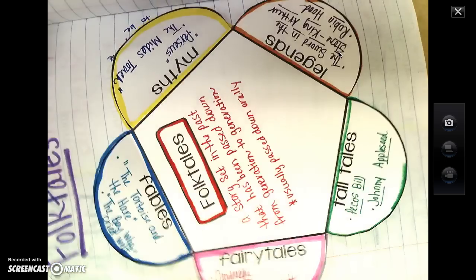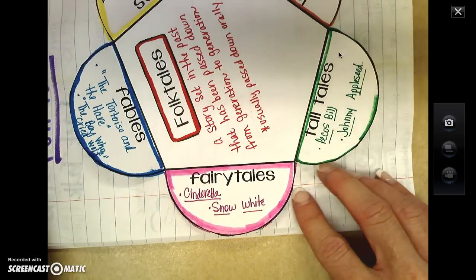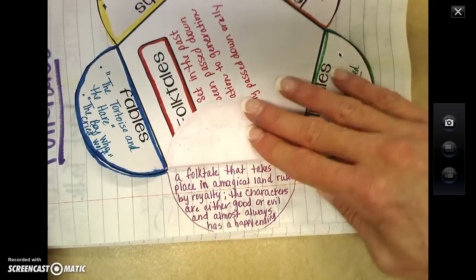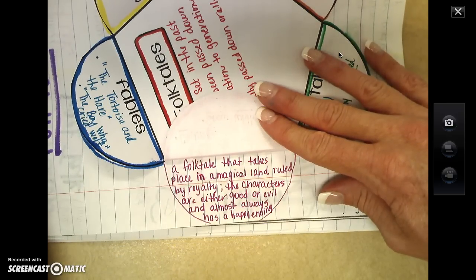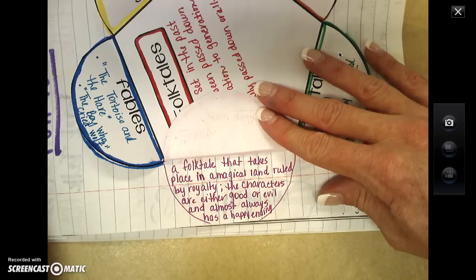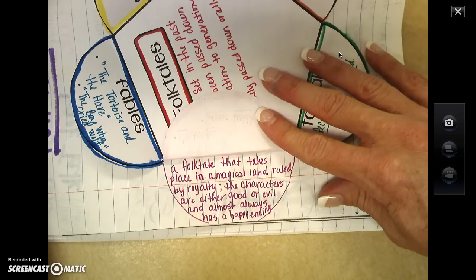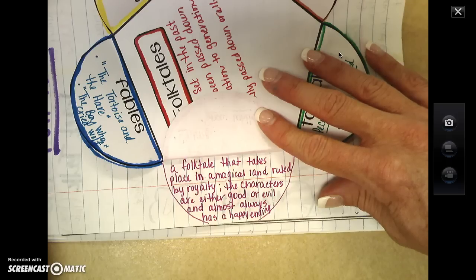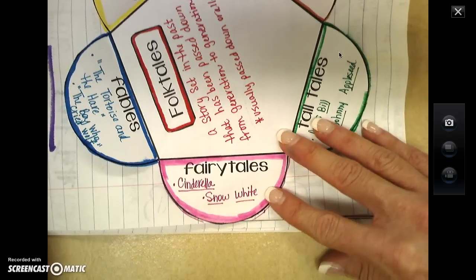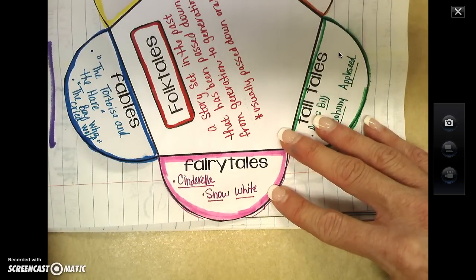Next, we have fairy tales. A fairy tale is also a folk tale that takes place in a magical land ruled by royalty. The characters are either good or evil, and it almost always has a happy ending. A couple of fairy tales would be Cinderella and Snow White.